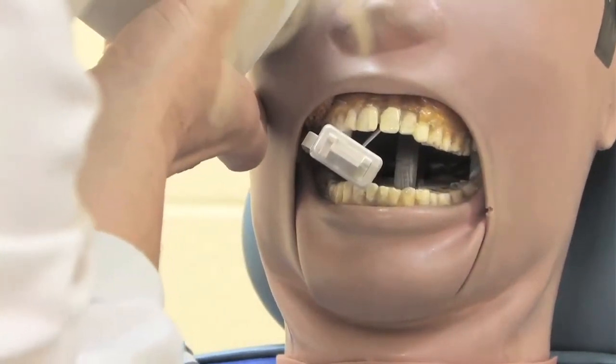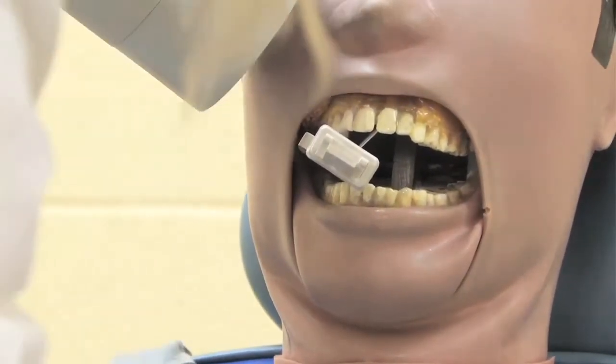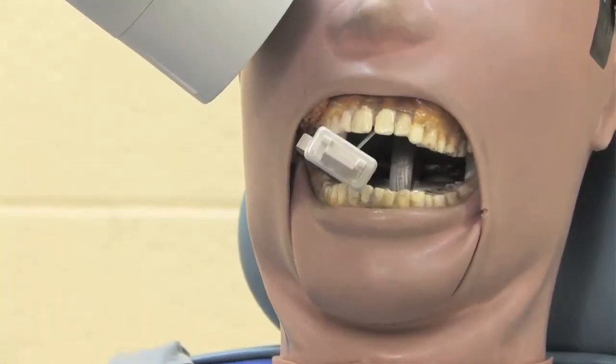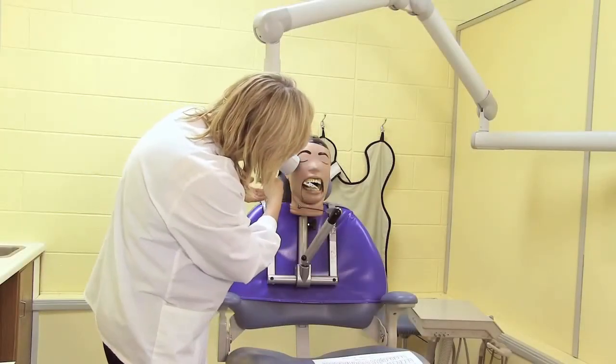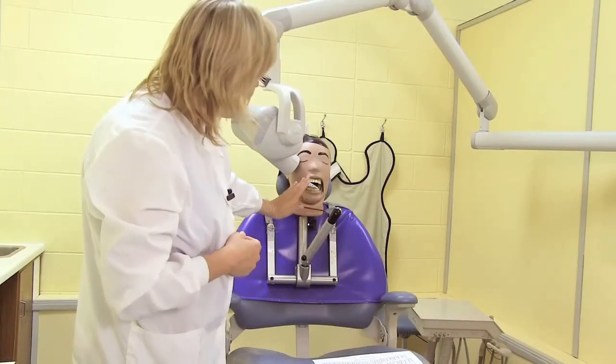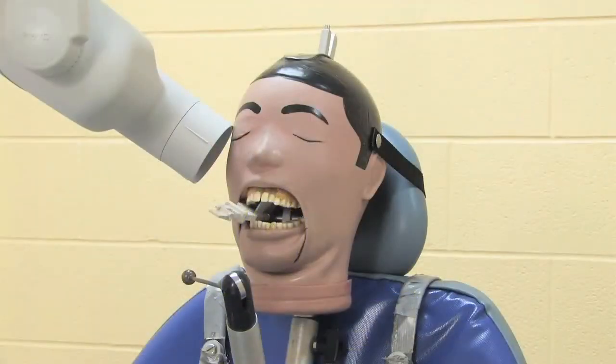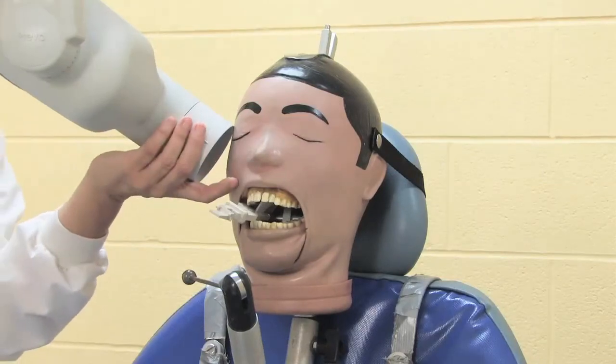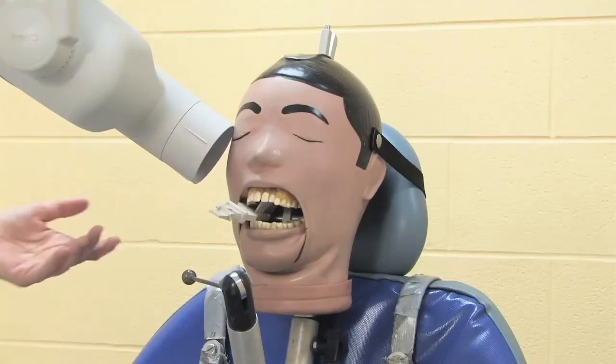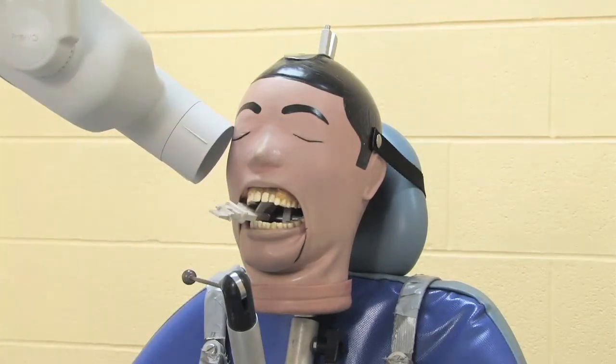I'm lining up my PID so that I see that it's as parallel to the tooth as possible, or the film as parallel to the PID as possible. And really we're looking at a full parallel plane from PID to tooth to film. Then I'll again refer to my notes, which tell me the angulation for the maxillary molars should be about 15 degrees. That would be the same for the left side.